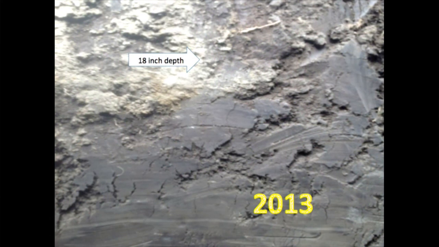Now, here's the best part about this, though. This little marker is 18 inches of depth. And this is what my subsoil looked like below that 18 inches depth. This is where the clay layer starts. How would you describe this layer here? Clay. Looks like gray Play-Doh, doesn't it? Like modeling clay? That's pretty accurate description.